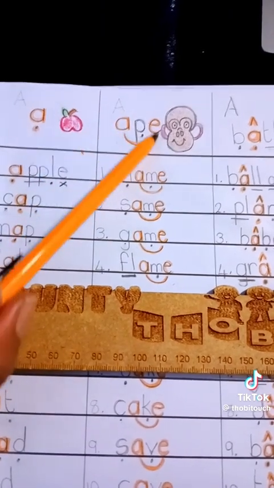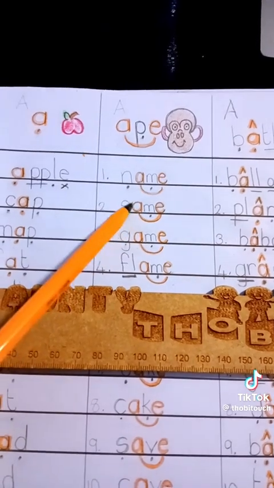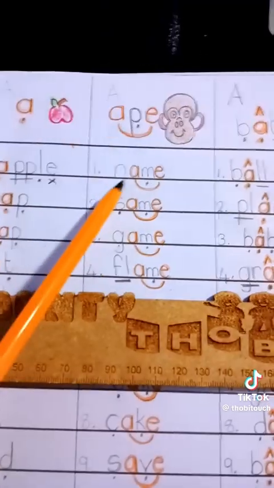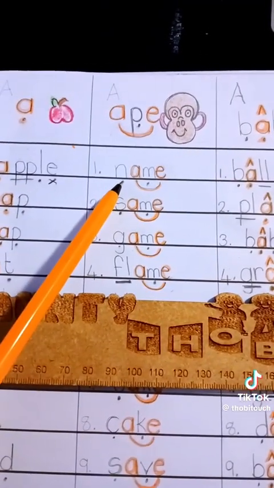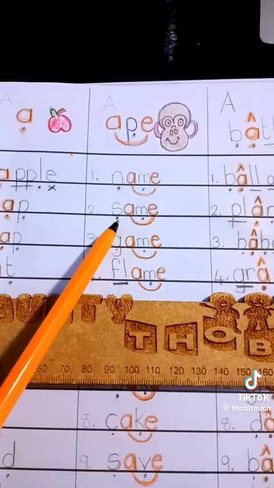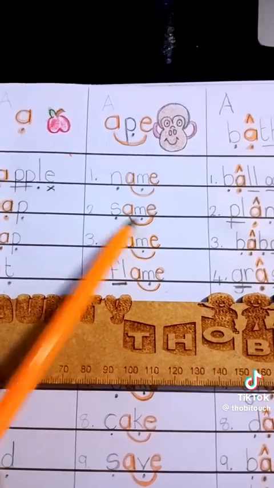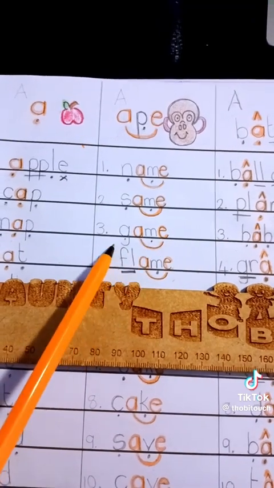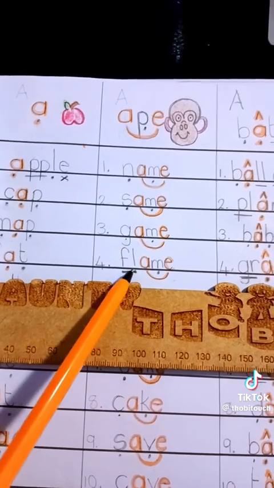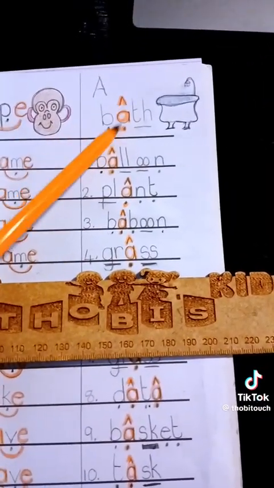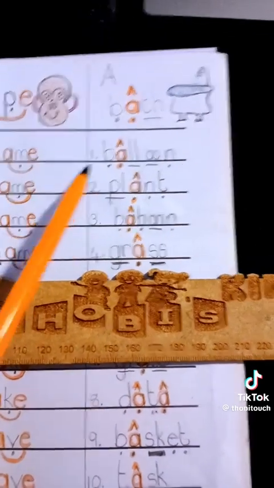Now let's look at some words where the letter A has the smiley face sound, which sounds like the name of the letter, A. Okay, let's go through the sounds in each word. Name. Same. Game. Flame.